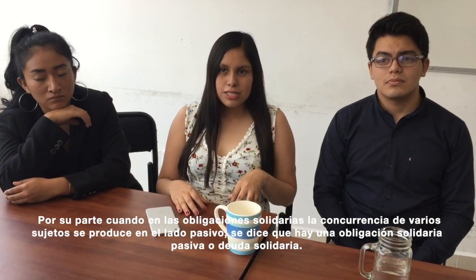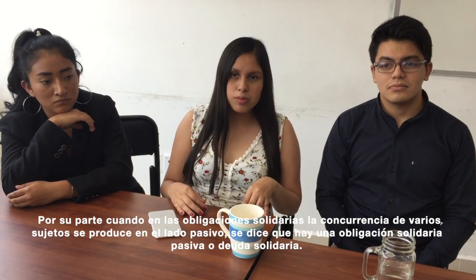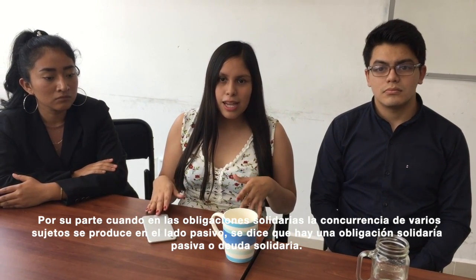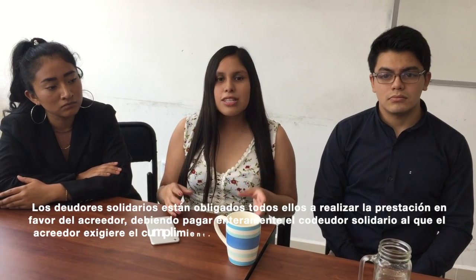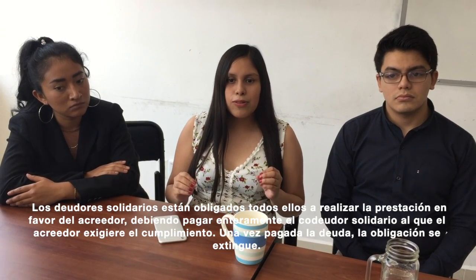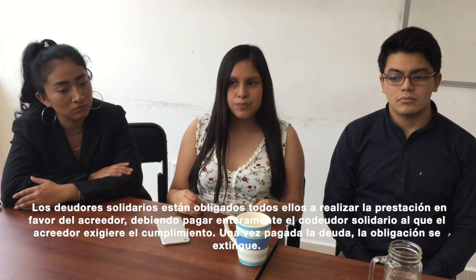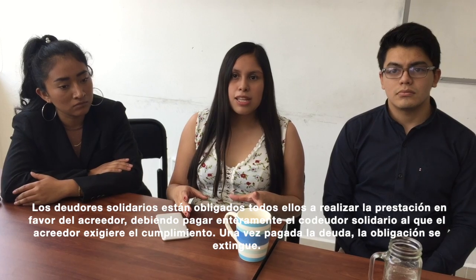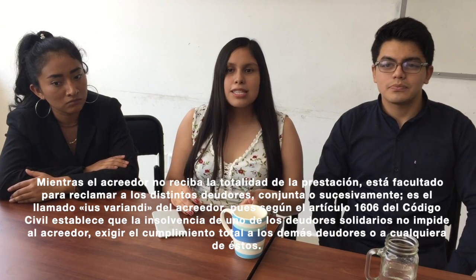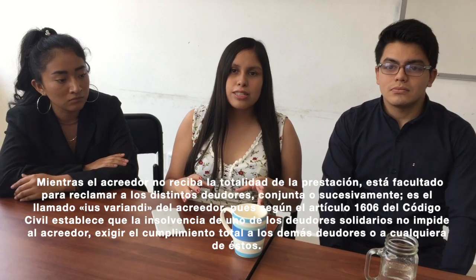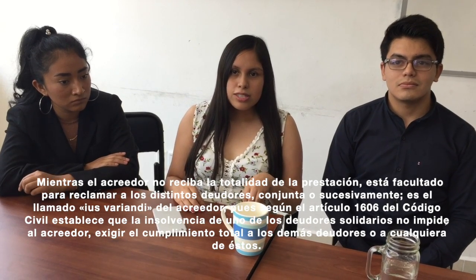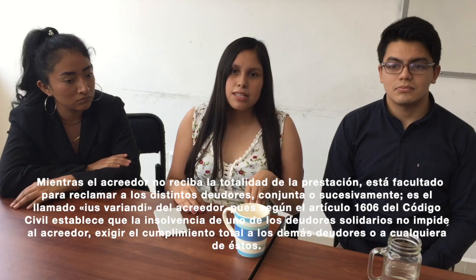On the other hand, in the solidarity obligation, the concurrence of several subjects takes place. On the passive side, there is a solidarity liability or joint and several debt. The joint debtors are obligated to carry out the benefit in favor of the creditor, and the joint debtor must pay in full what the creditor demands. Once the debt is paid, the obligation is extinguished. As long as the creditor does not receive the full benefit, he is entitled to claim from the various debtors jointly or successively. It is the so-called ius variandi of the creditor, according to Article 16.6 of the Civil Code.